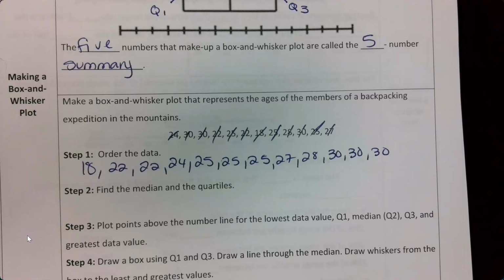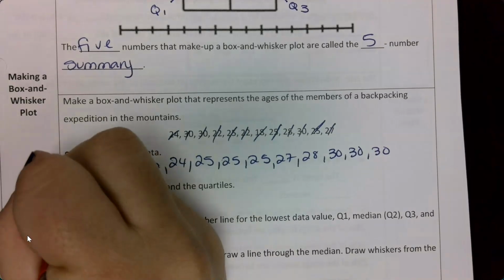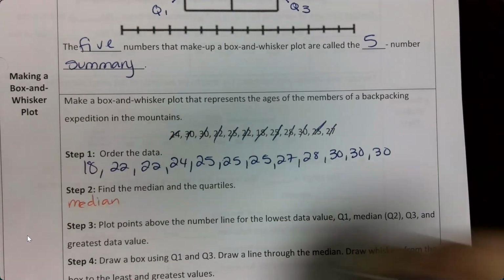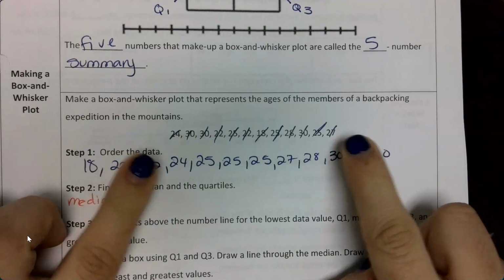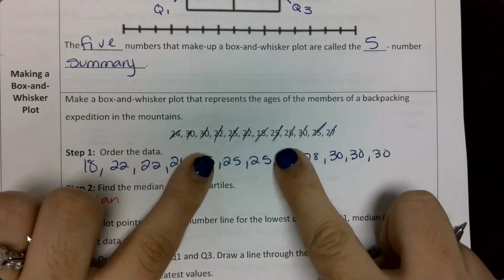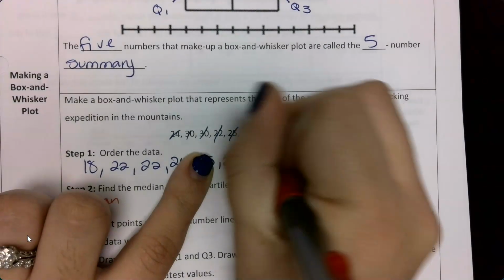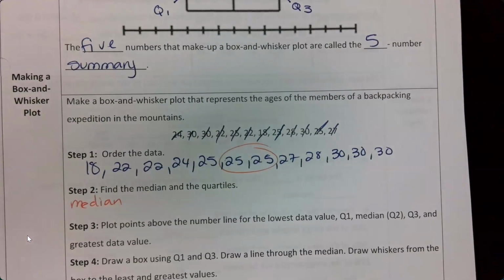Okay, so the first thing I want to do is find my median. So that's my number in the middle. Notice it's in between 2 numbers. How do I find the median here? Add and divide by 2.